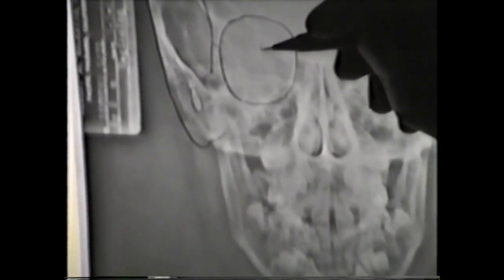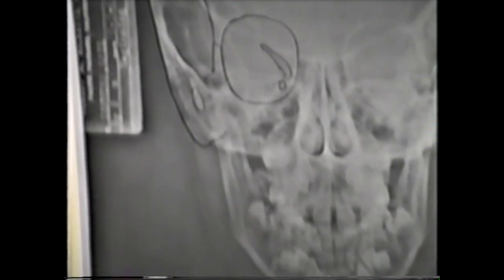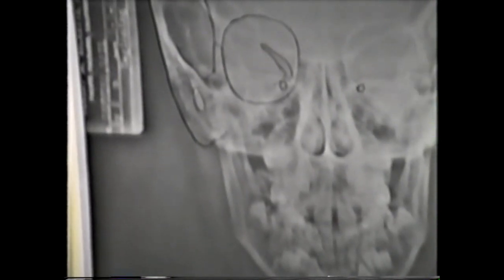Here is the orbit. I can see this much of it. A few places are missing. I can look in here and see the superior and then the inferior orbital fissure. Right lateral to the junction of those two is the foramen rotundum. And I can see the one over on the other side.